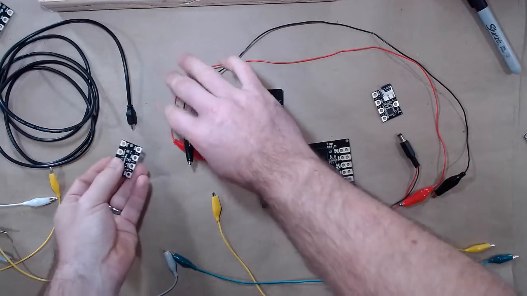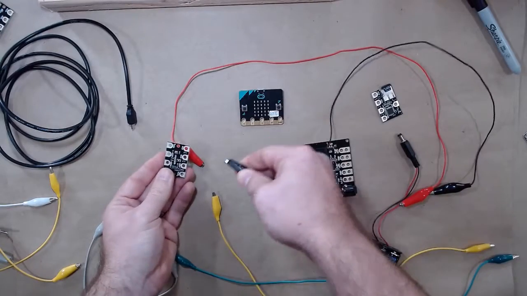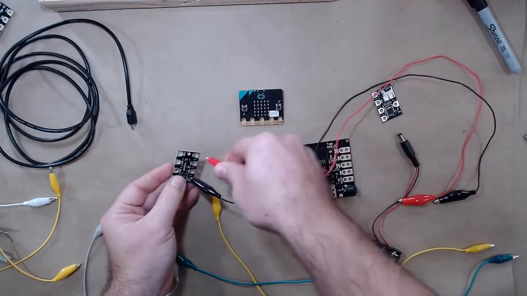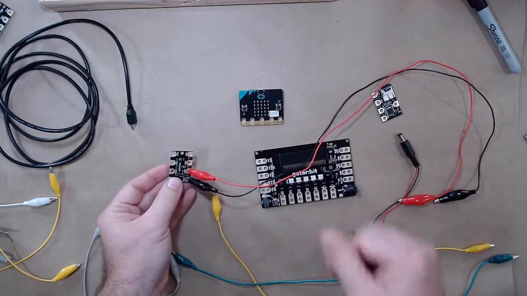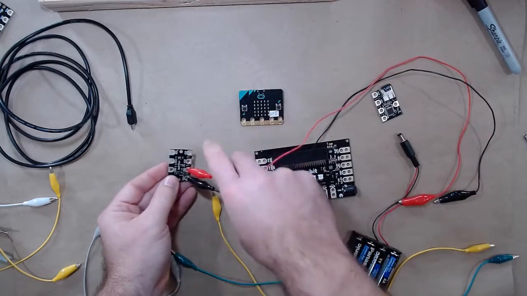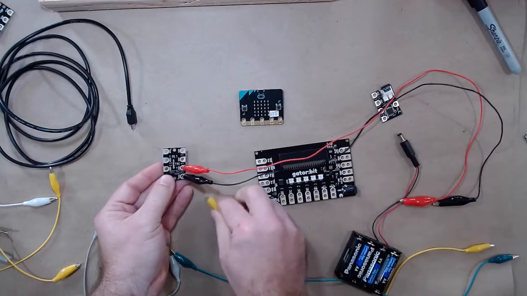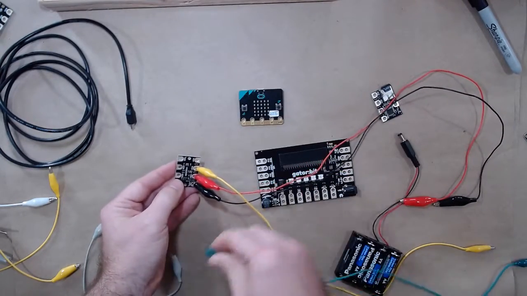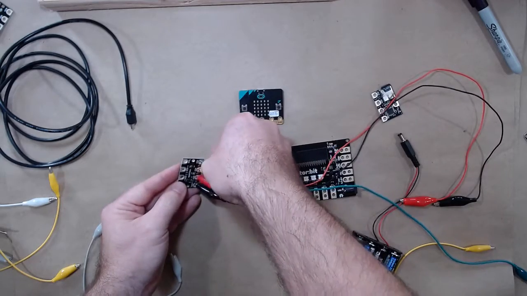I start at the board end of things and go, okay, ground, I'll hook that up there, 3v3 to red, so now I have power and ground. Yellow is data and green is clock.